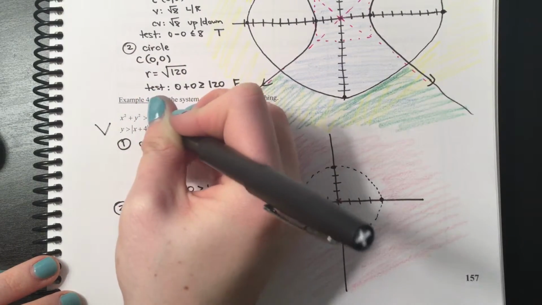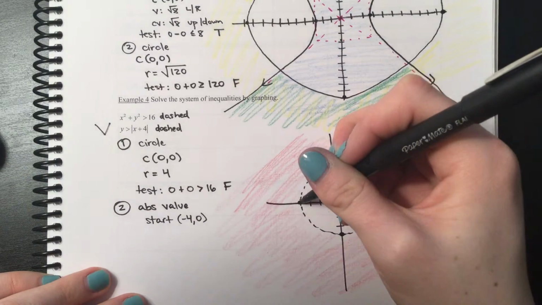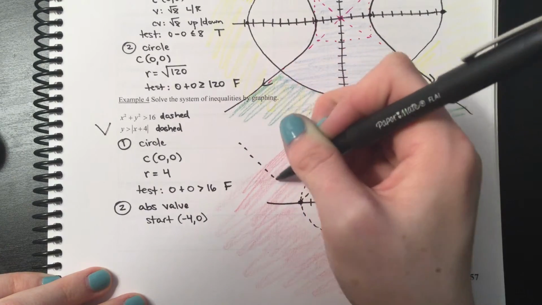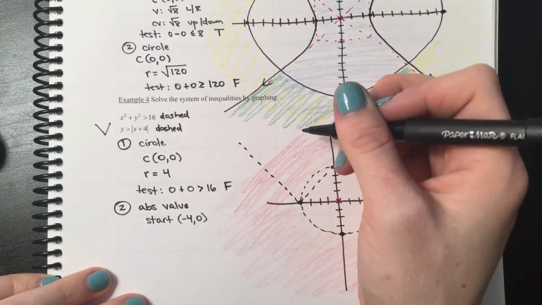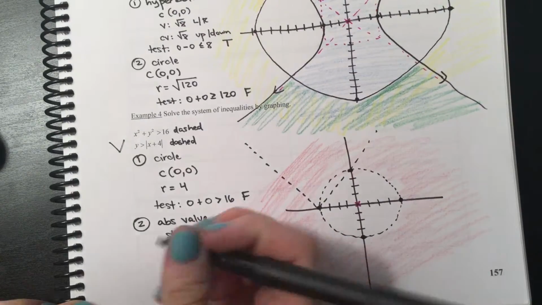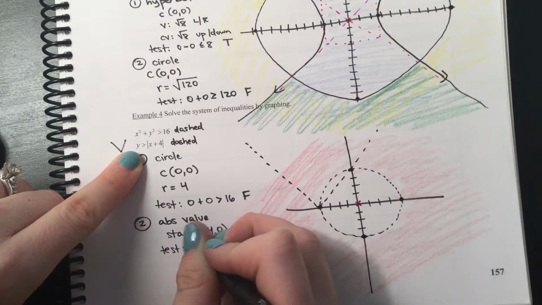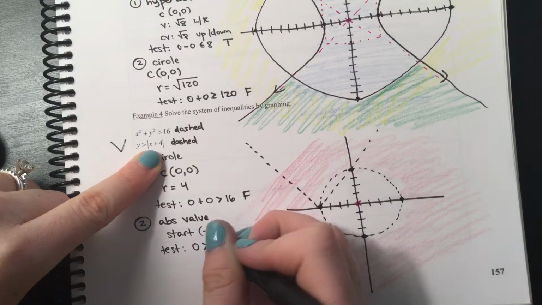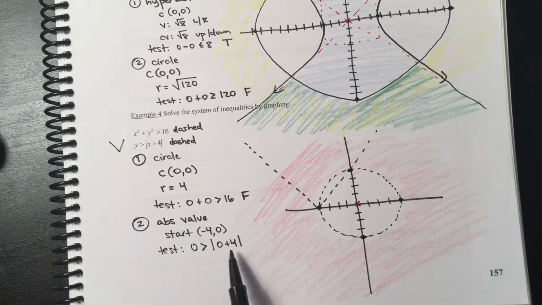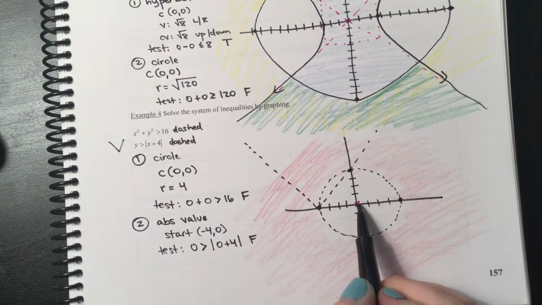It's going to be dashed. Always pay attention to that detail because this does not have the or equal to. So you just have this V shape going up from there. So that is your absolute value, just like that. And we're going to test one last time, one last graph. Test 0, 0. We want to know, is 0 greater than absolute value of 0 plus 4? Okay, so this is 0. Is 0 greater than 4? No, it's not. Okay, so that means 0, 0 is not part of the shaded region.